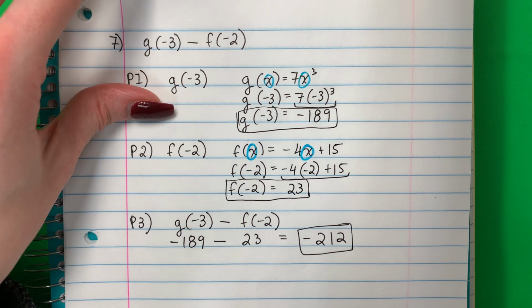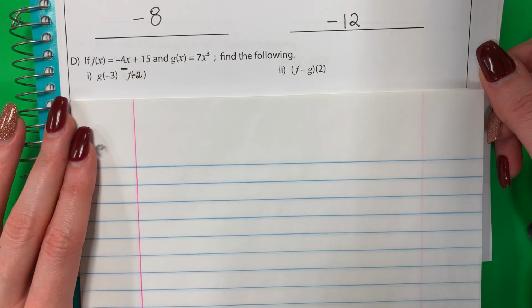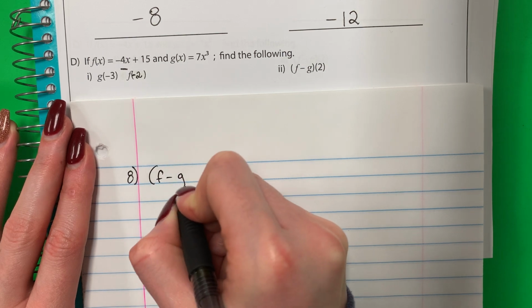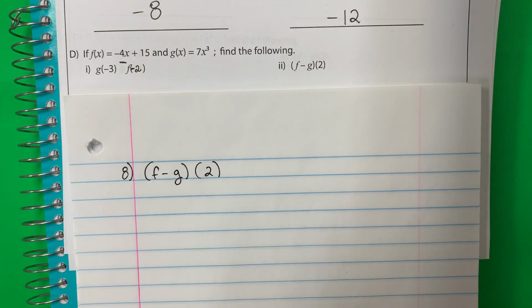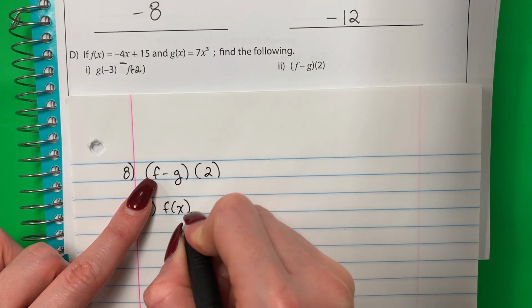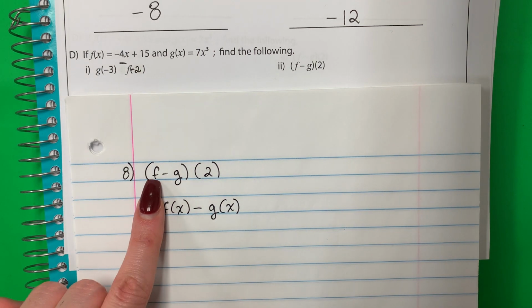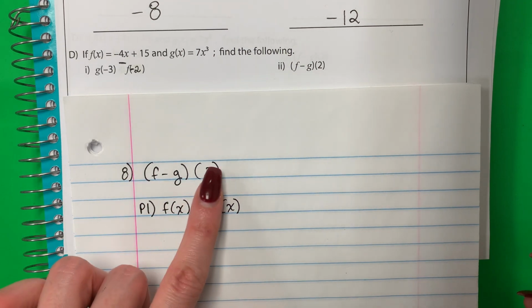Okay, question 8. Our last question. Nuestra última pregunta. So for this one, I will do f minus g of 2. Okay, this one will be 2 parts, dos partes. Part 1, I will do f of x minus g of x. Mi primera parte voy a hacer f de x menos g de x. My second part, I will put the number in. Mi segunda parte voy a poner mi número.